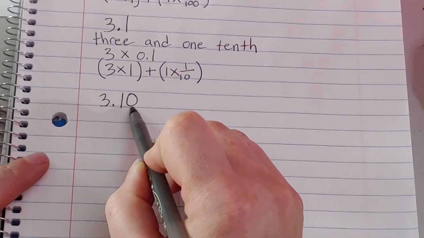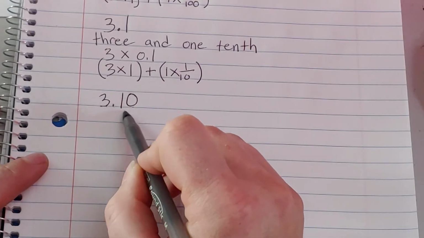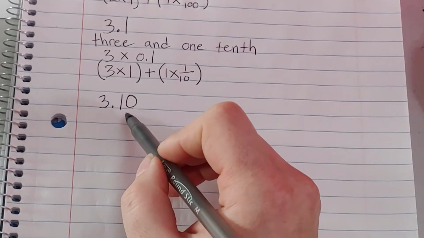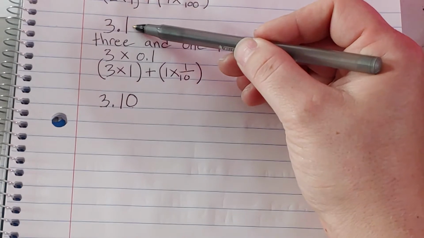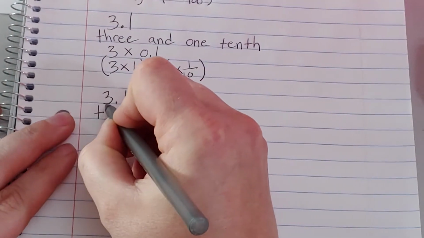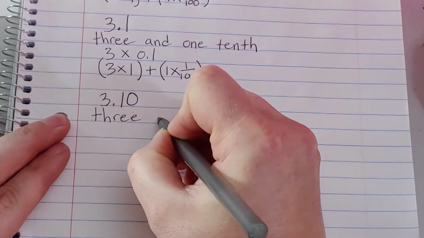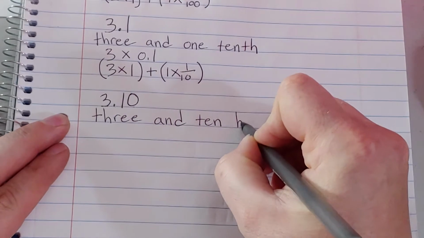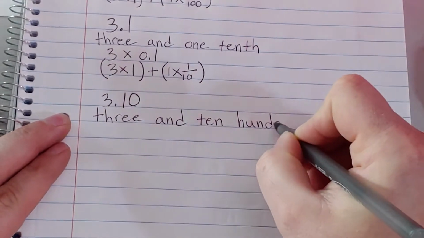We say the place value of wherever that last digit is in the number with decimals. So while this is still $3.10, this one is also $3.10. The name of these are going to be a little bit different. This is 3 and 10 hundredths.